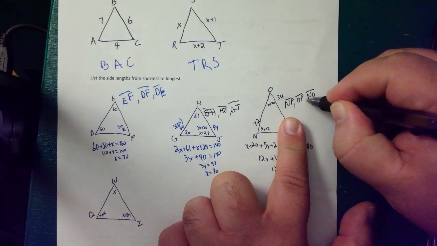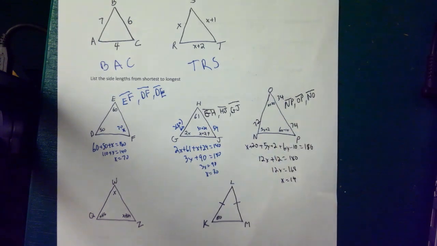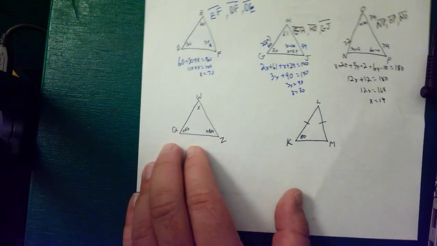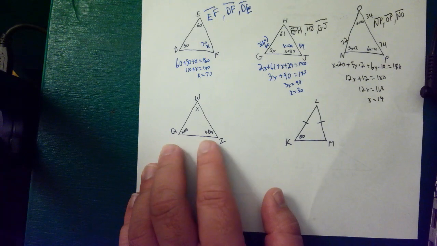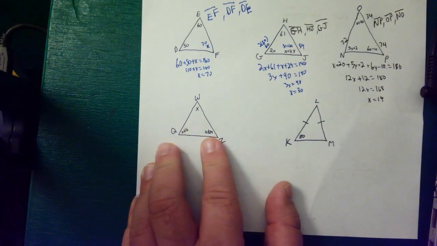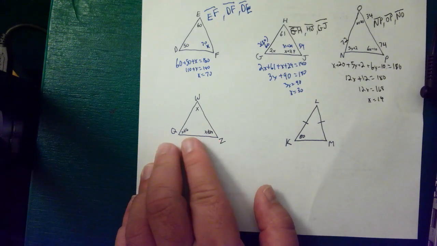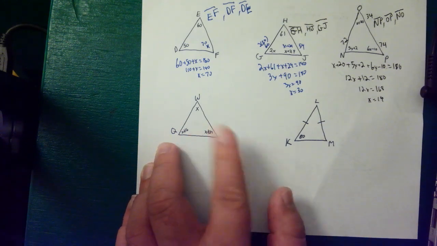All right, then we come over here to this one. And this one we actually don't have to do the math on if you just think about it. Now you can do the math if you want to. You can do x plus 16 plus x plus 29 equals 180. You can subtract 16 and 29 from 180 and then divide by 3. You can do all that.